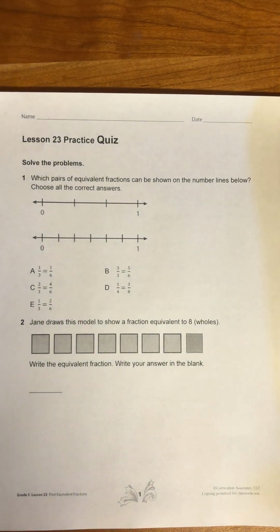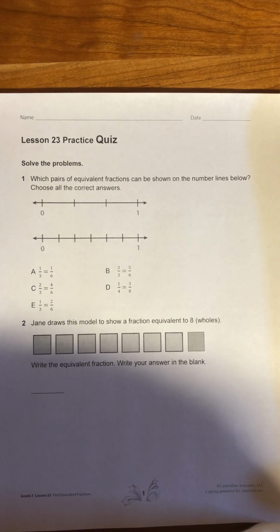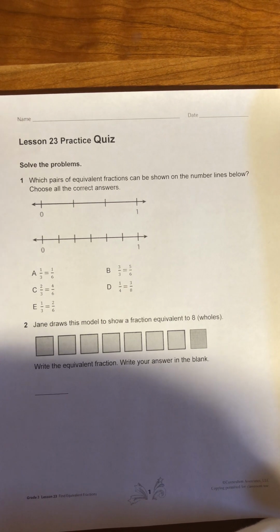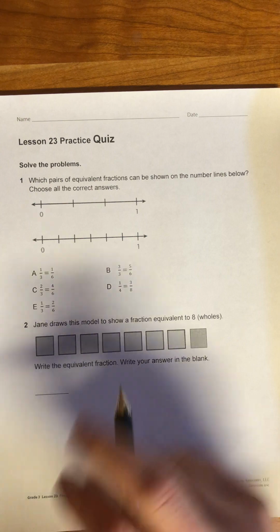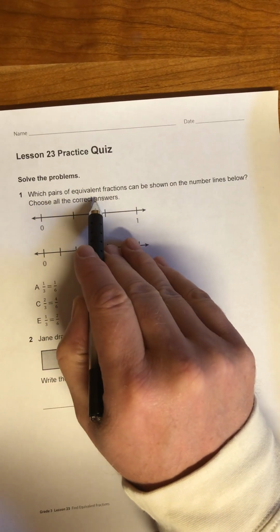Okay, for this practice quiz on lesson 23, I'm going to read the questions and I want you to solve it. And then I want you to hit play and see if you got the answer right, okay? I will read them and then hit pause. You solve it, hit play again, see if you got it right. Check your work.